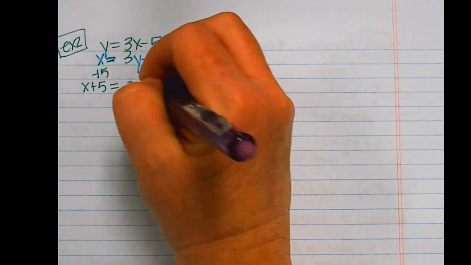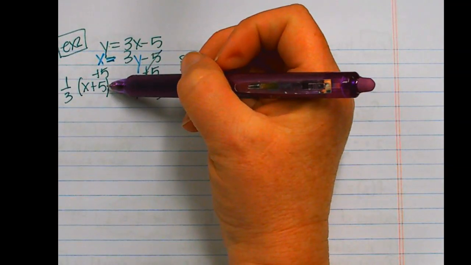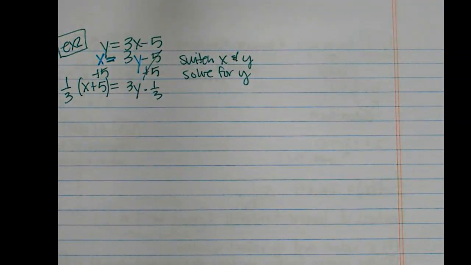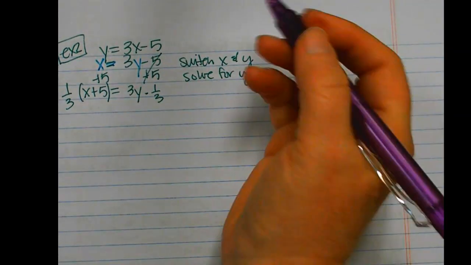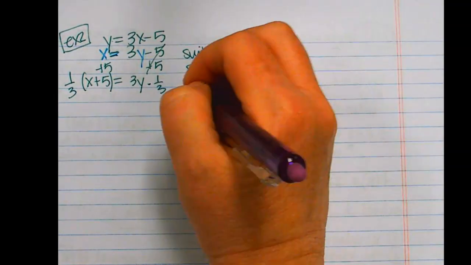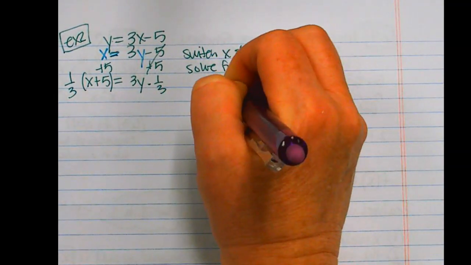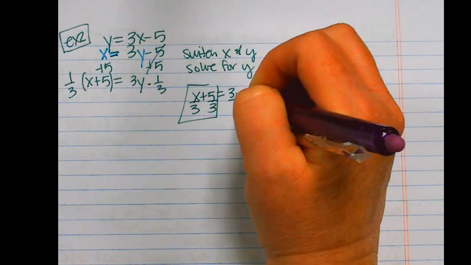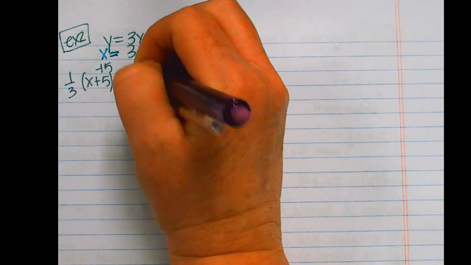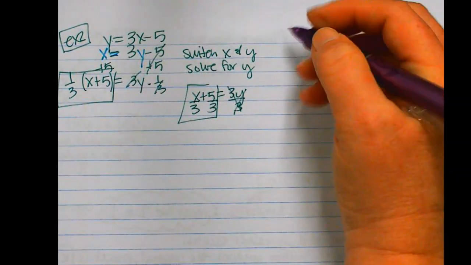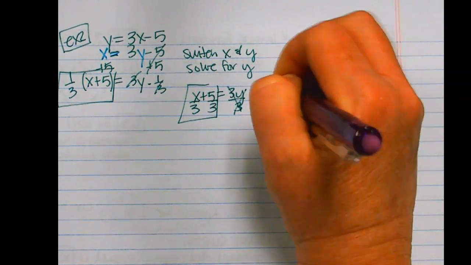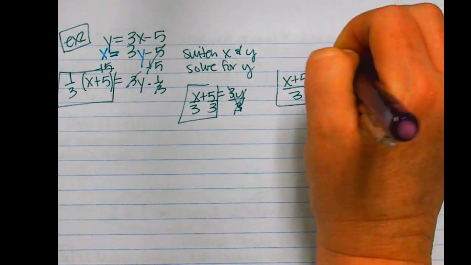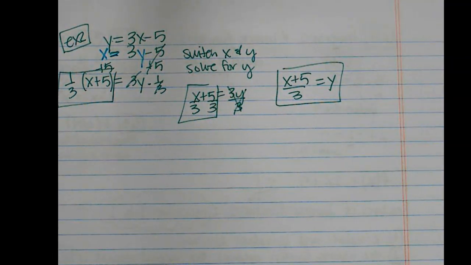They both work. I'm going to multiply both sides by a third just because I have this binomial over here, and I have to multiply everything by a third. So it doesn't matter. Either way, you could have also said x plus 5 equals 3y and divided by 3. That would give you an answer. This gave me an answer like this. Or you could even say x plus 5 all divided by 3 equals y. These all mean the same thing, and I don't care which one you give me, so whichever one floats your boat is perfectly fine.